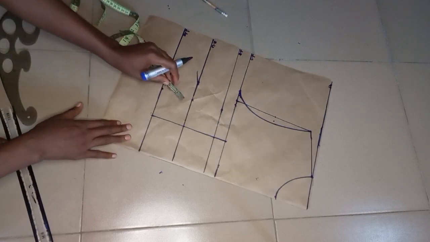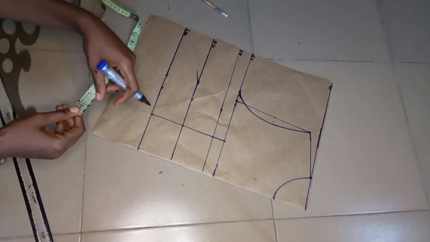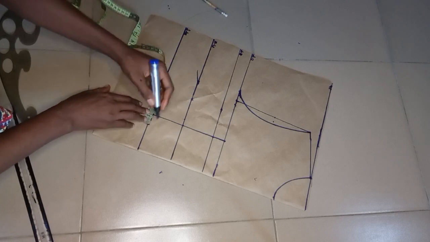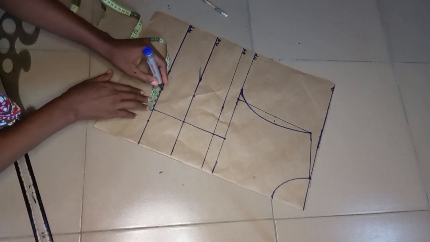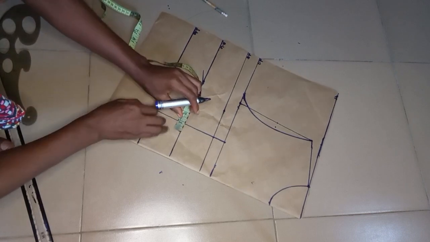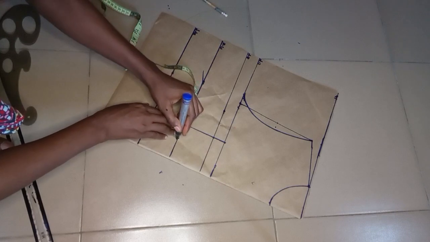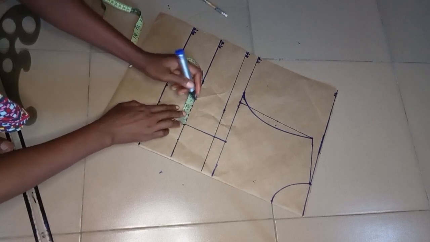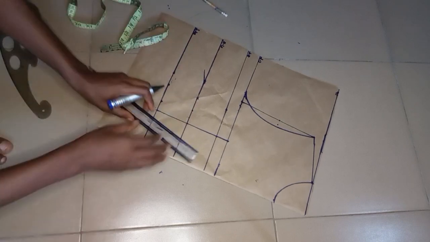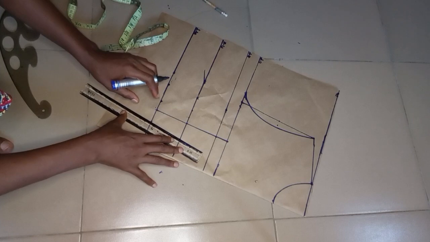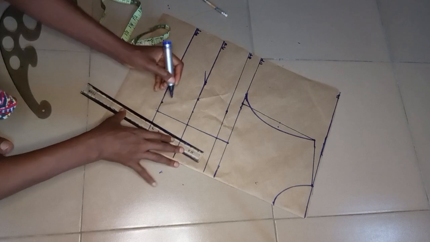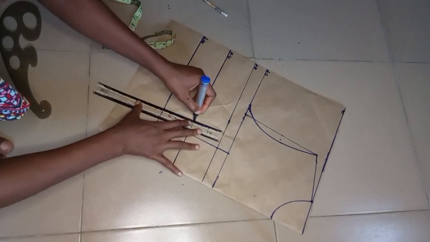So on the waistline, I'm going to mark 1 inch on both sides of the straight line. And then on the under bust, I'm going to mark 1.5 inch on both sides of the straight line, like so. 1 inch on the waistline and 1.5 inch on the under bust line, and then I'll connect the points with a straight line, a slant line actually, like so.